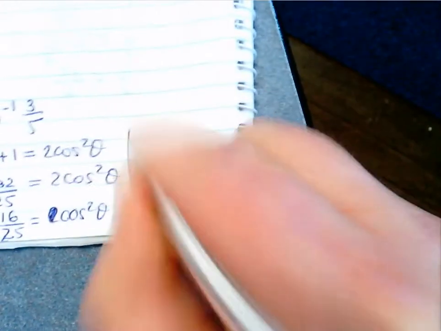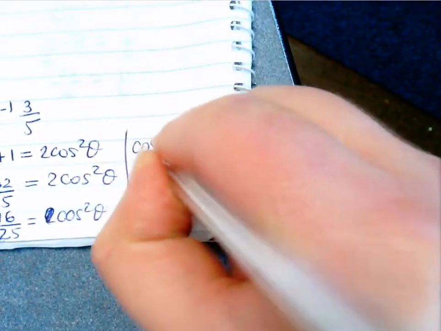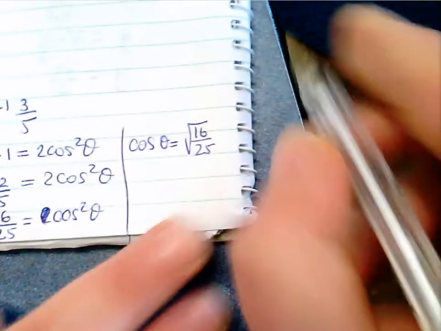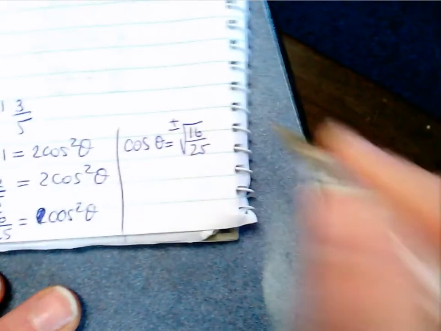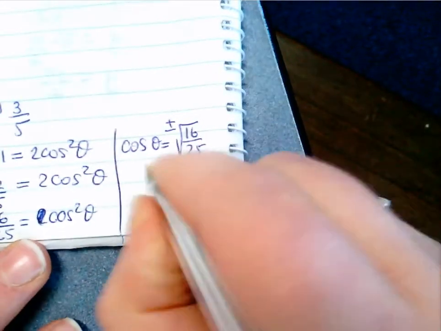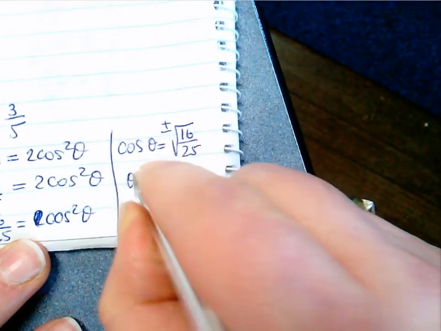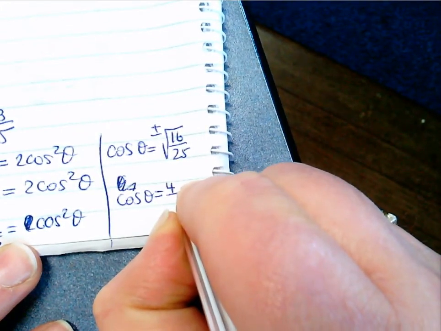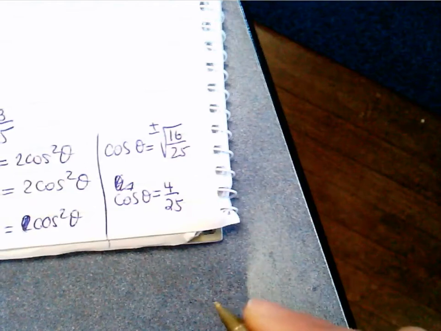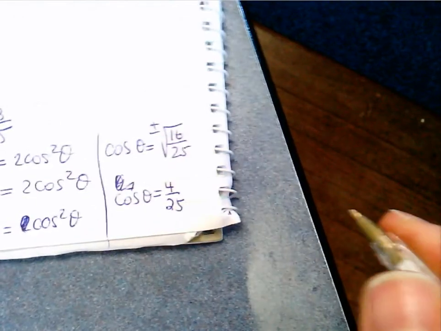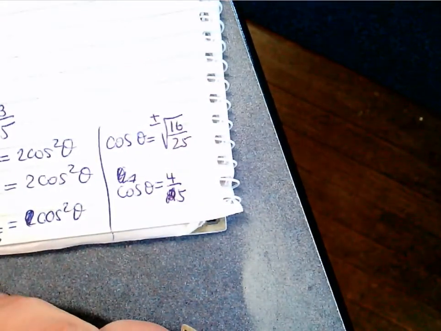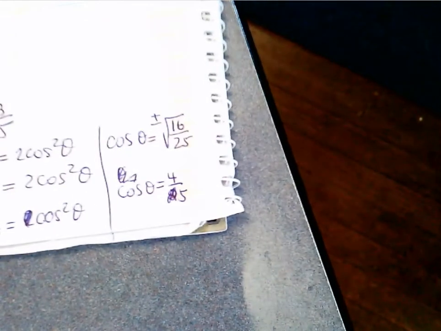Why is it looking good? Because they're both able to be square rooted. Cos of theta is the square root of 16 over 25. It is the plus or minus, by the way. And which one are you going to use? Why? 4 and 5, and then you did the triangle. 4 and 5 means you have to root the 25. I know. This wants to get 7 and 25. Oh, yeah, got it.